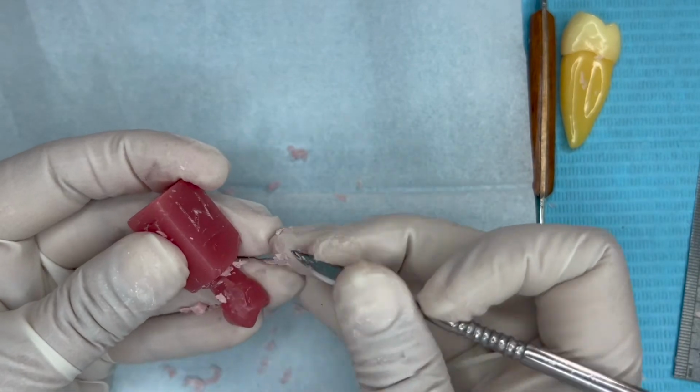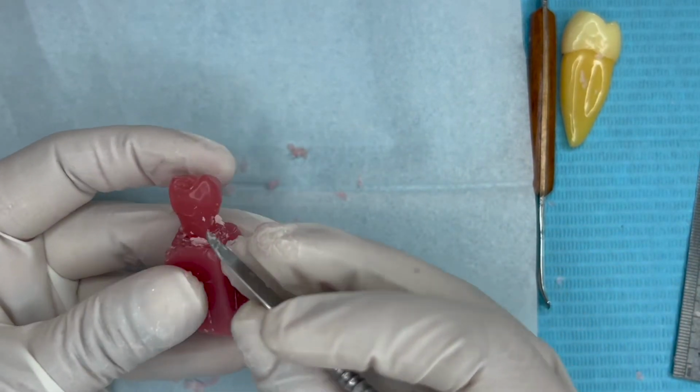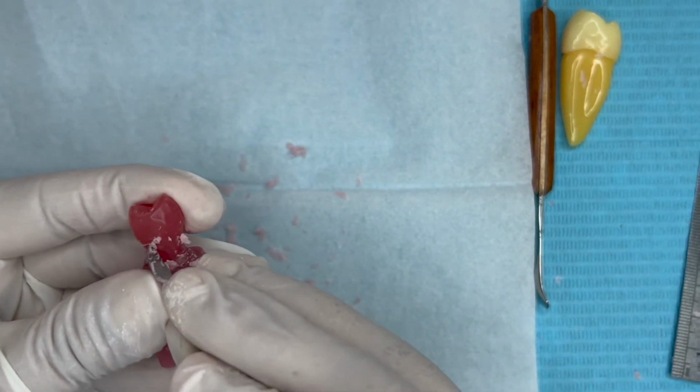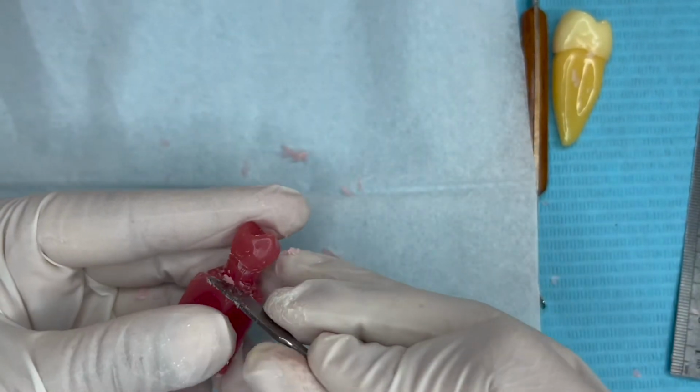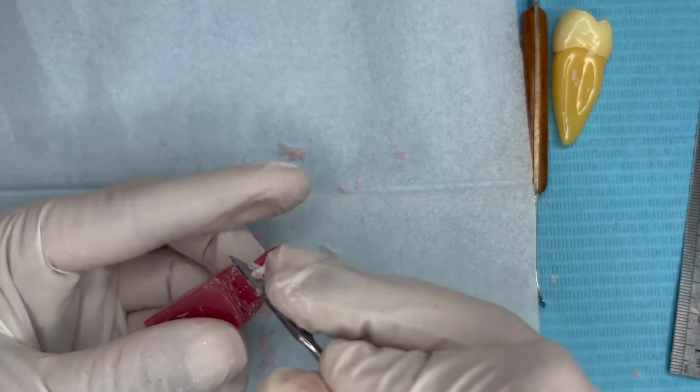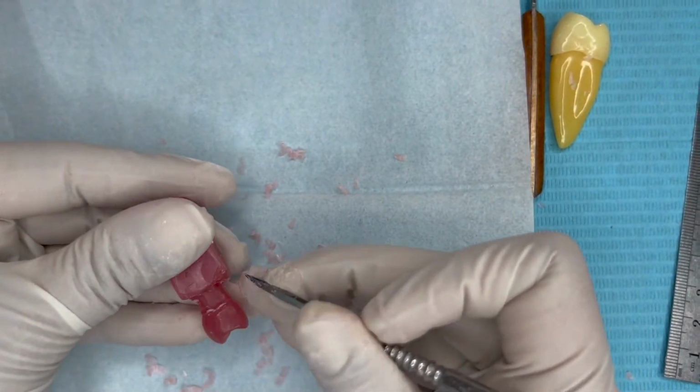The mesial curvature in the cervical line is 1 millimeter, but in the distal aspect it is almost nil, like a straight line.